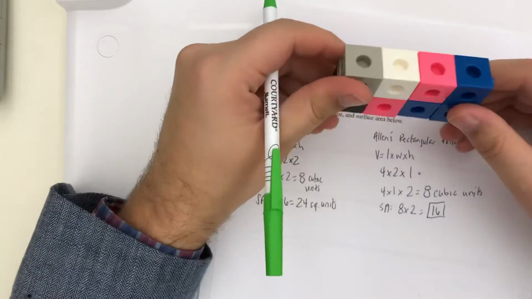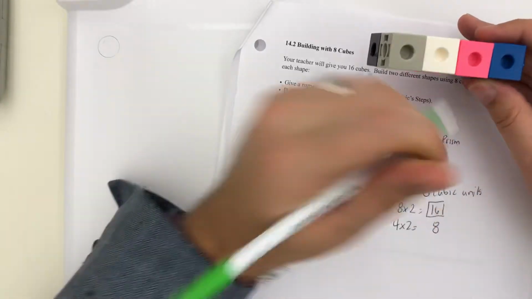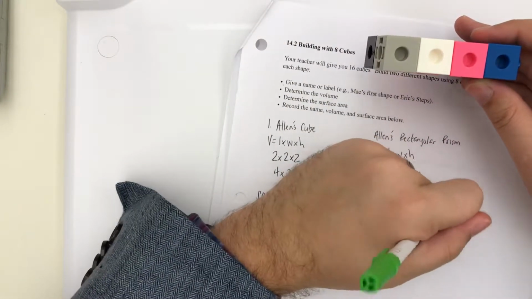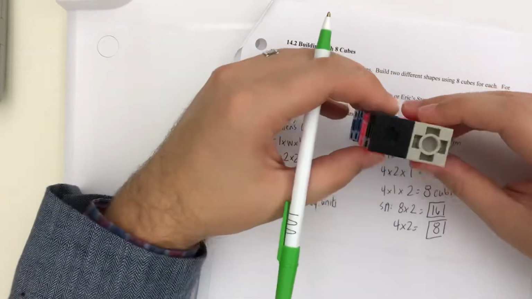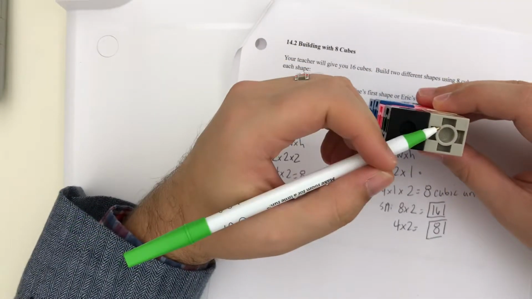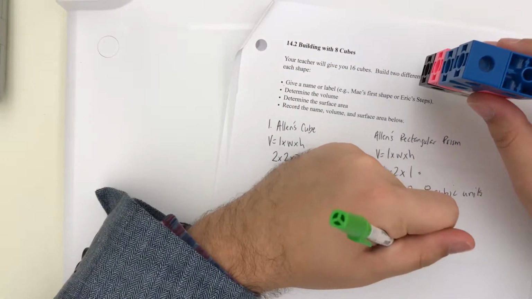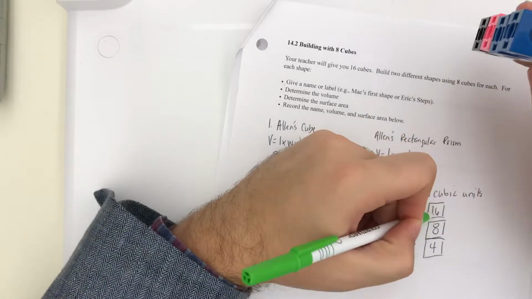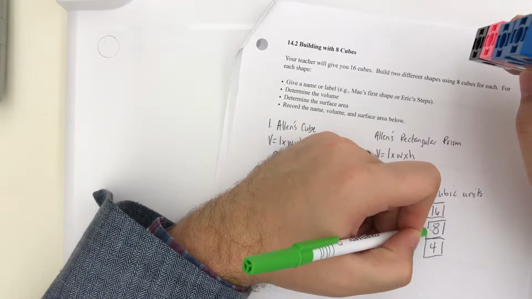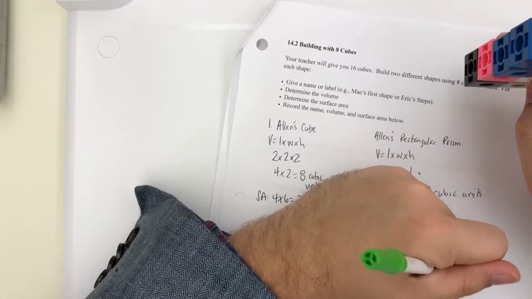And so the bottom should be identical to that, 1, 2, 3, 4. So I'm going to do 4 times 2, which gives me 8. And then the sides of this, I have 2 here and then 2 here. So I'm going to do 2 times 2, which gives me 4, and I'm going to add those together. So 16 and 8 make 24, plus 4 is 28 square units.